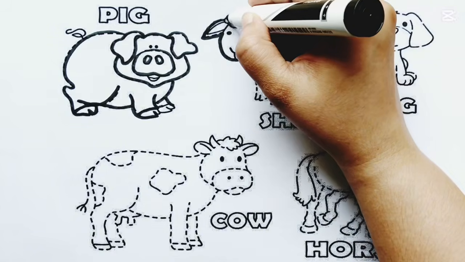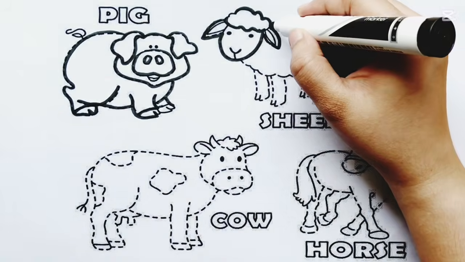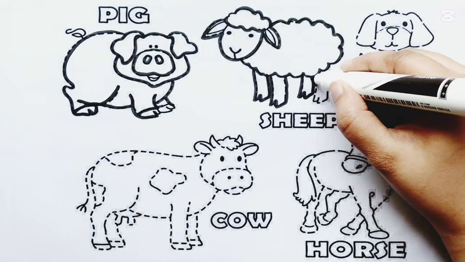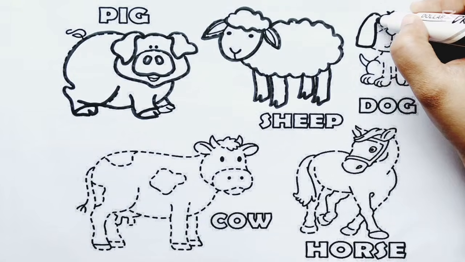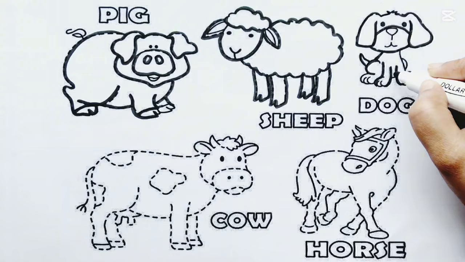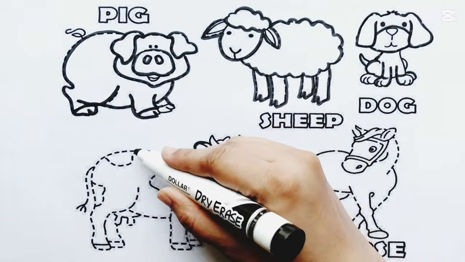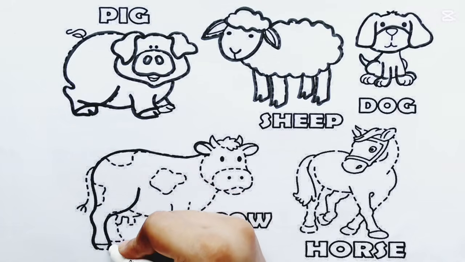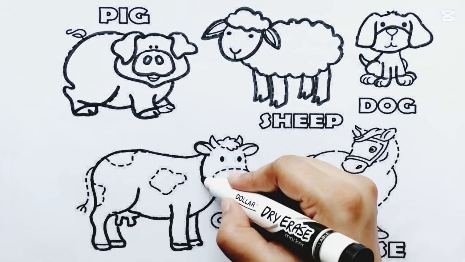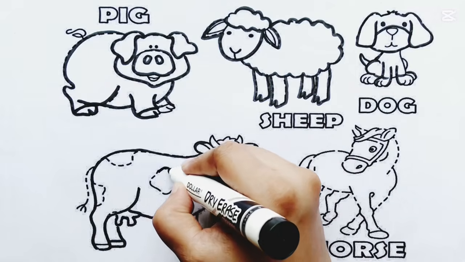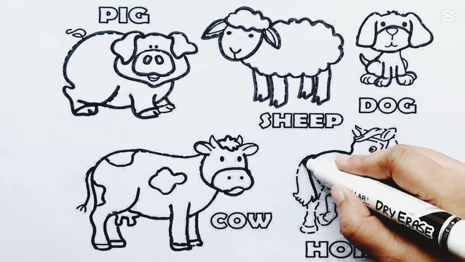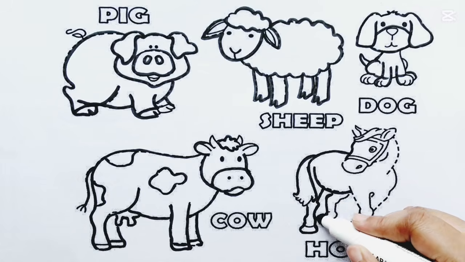I draw sheep. S for sheep. D for dog. I draw dog. D for dog. Cow. C for cow. Horse. H for horse. I draw horse.